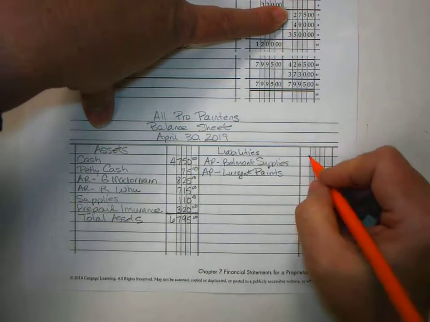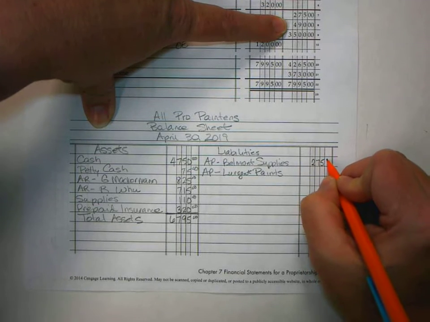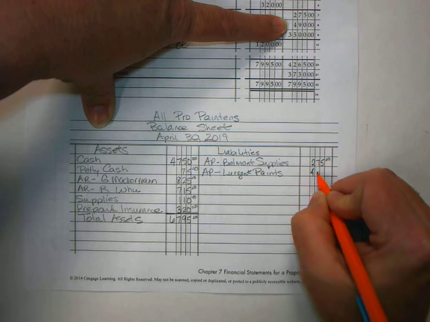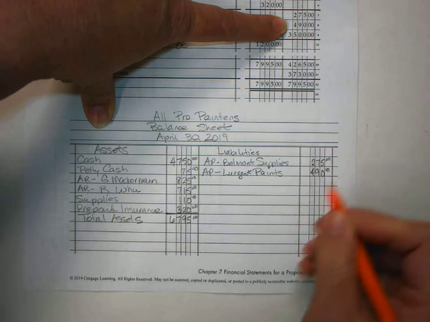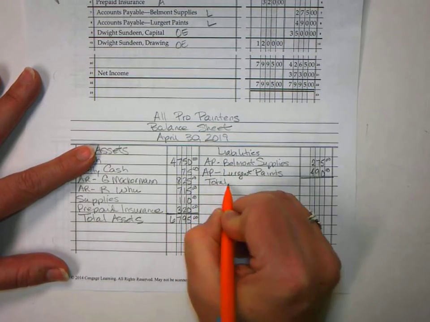Okay, we'll pull those numbers off of our worksheet. We'll have total liabilities.